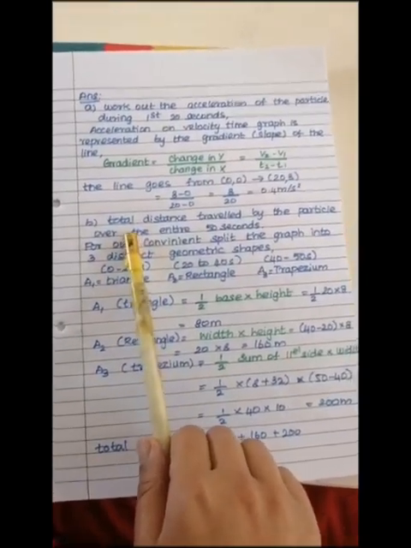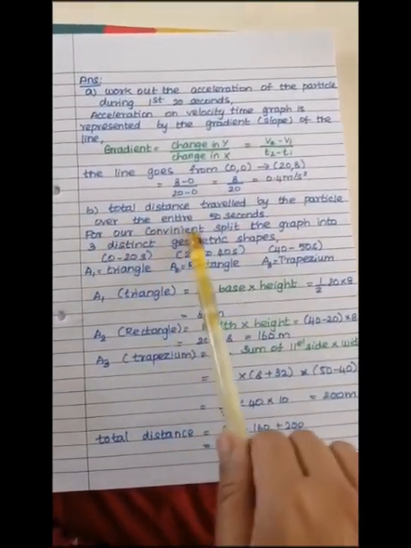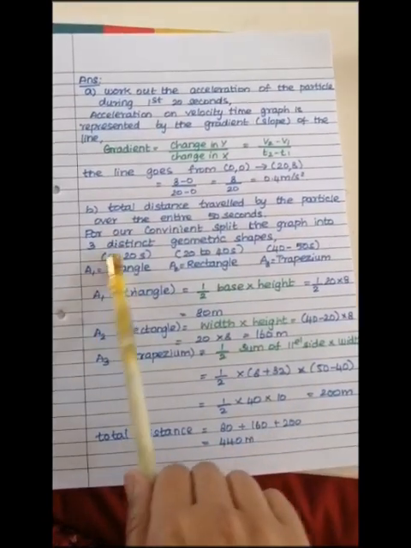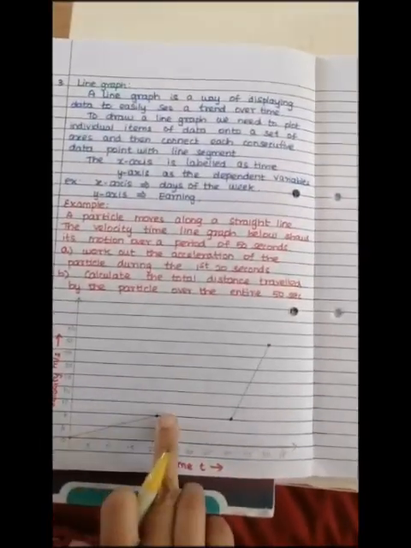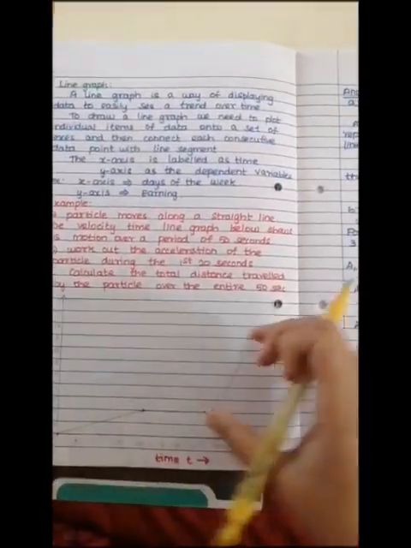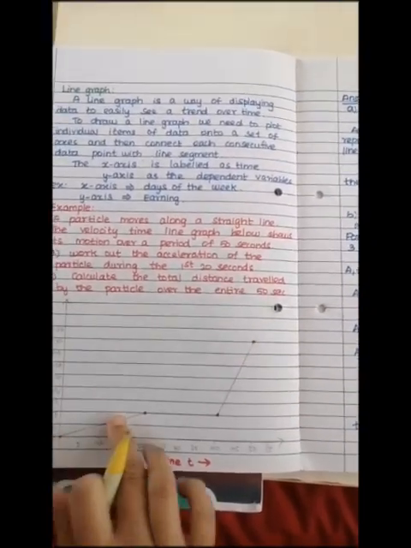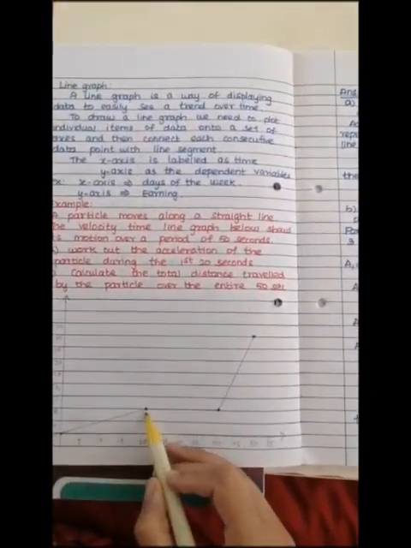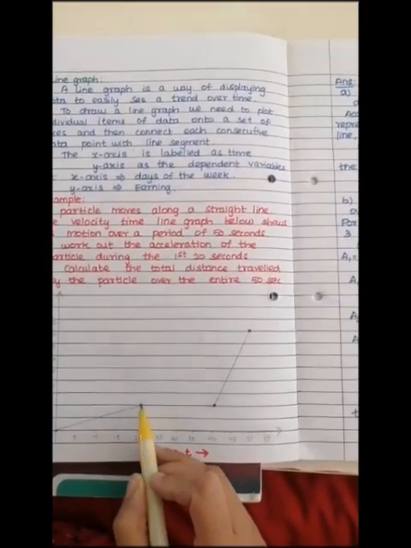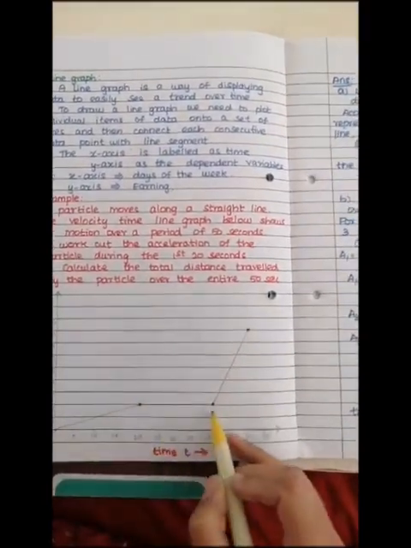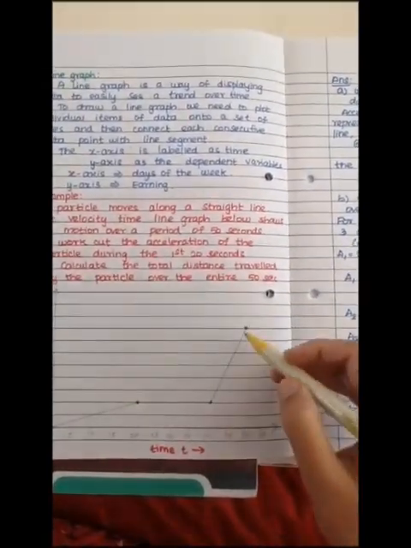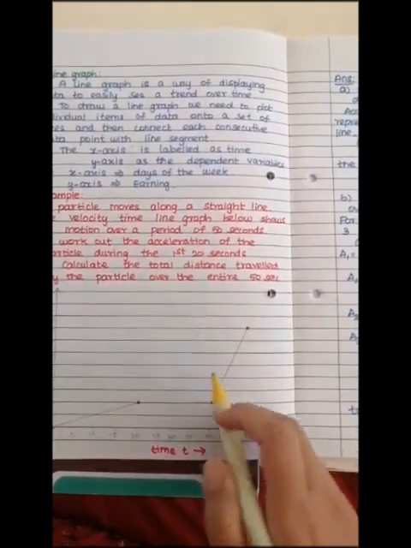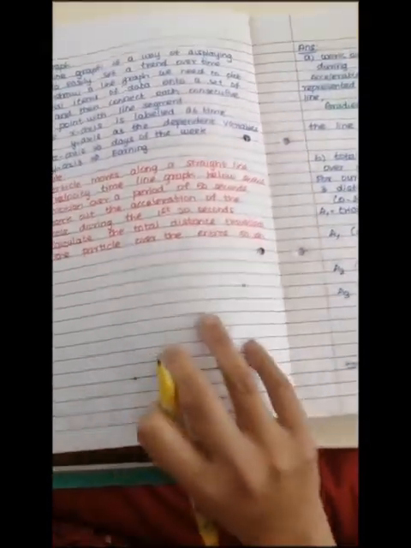The total distance travelled by the particle over the entire 50 seconds: for our convenience, split the graph into three distinct shapes. First we see that if we put a line like this, it looks like a triangle, and here we put a line, it looks like a rectangle, and here we put a line, we get this as a trapezium.